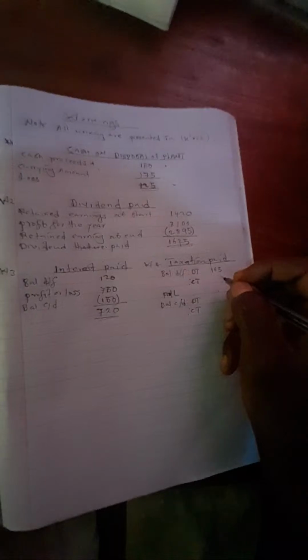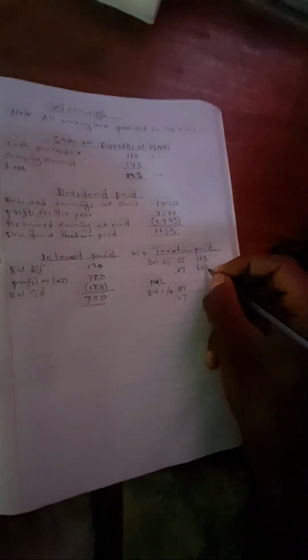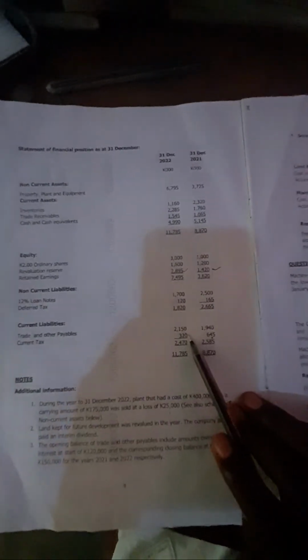And then at the beginning, current tax was 645, and then for the P&L, you go and get the income tax expense, which is here, 2105. You simply put it here, 2105, and then the closing balance figures of the deferred tax and the current tax, we have them here, this 320 and also 120 there.